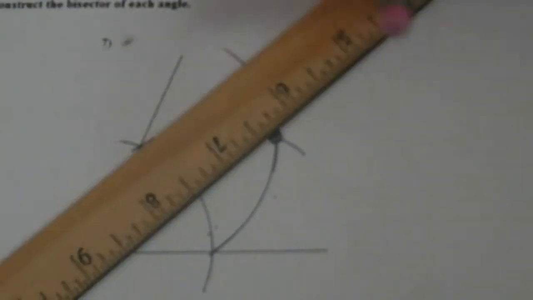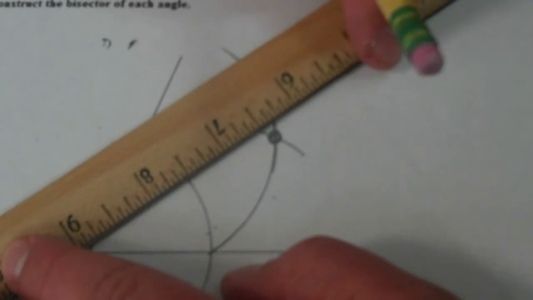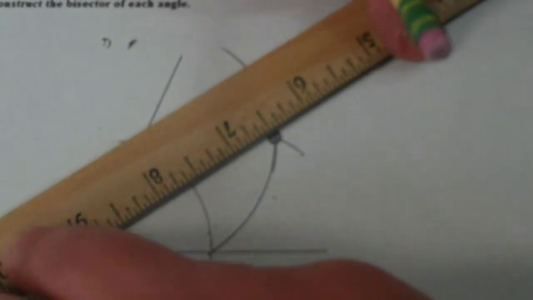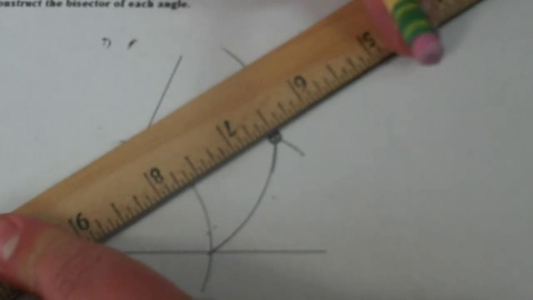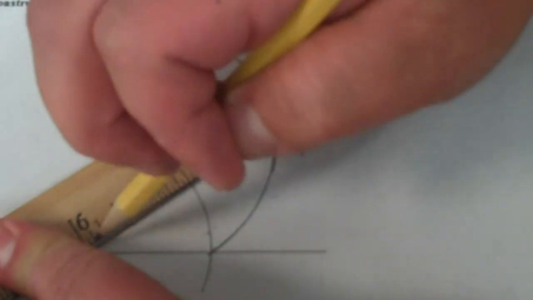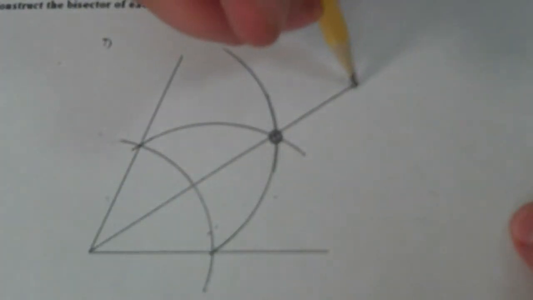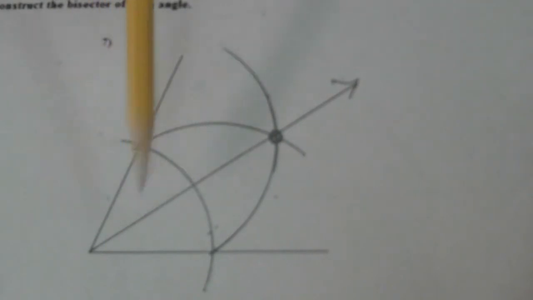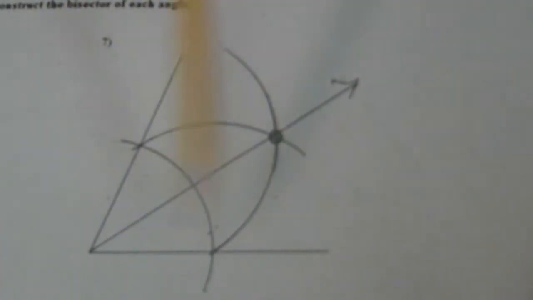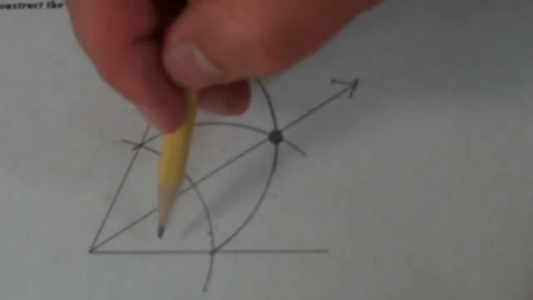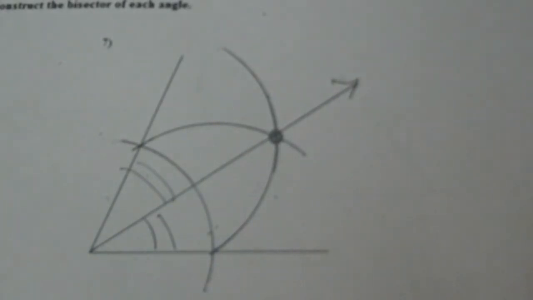Now I'm going to use my straight edge to draw a ray that connects from the vertex to that point. Notice how that appears to cut our original angle into two equal pieces, two equal angles.